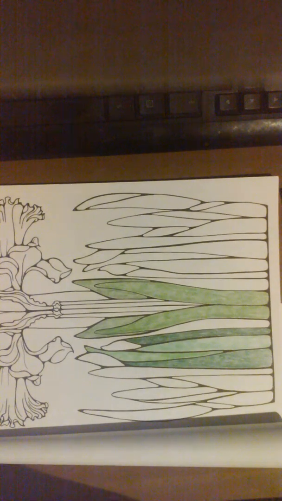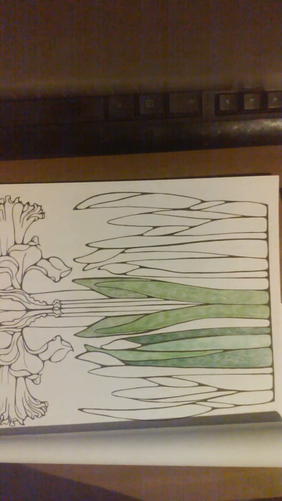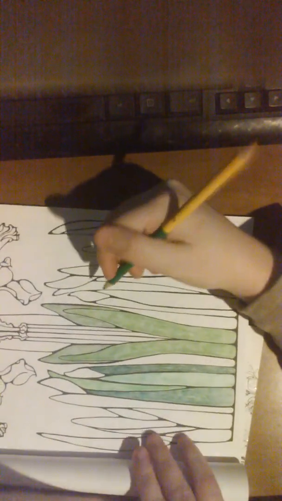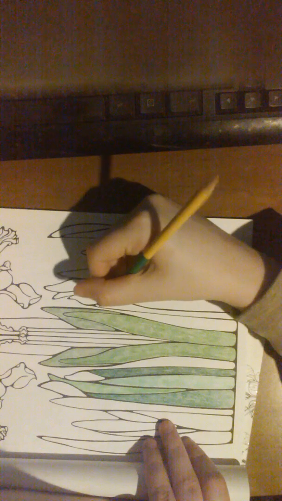endorphins. They help explain good feelings through different activities. Not enough endorphins can cause disgust.